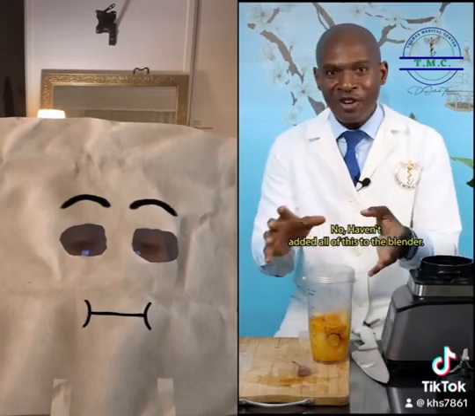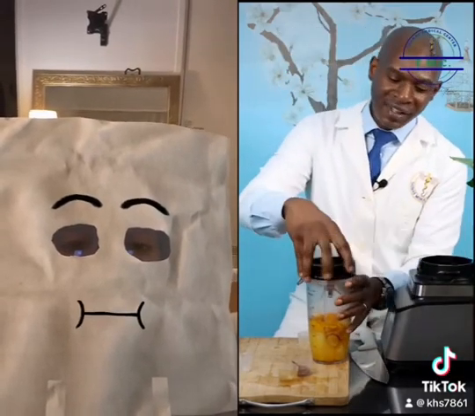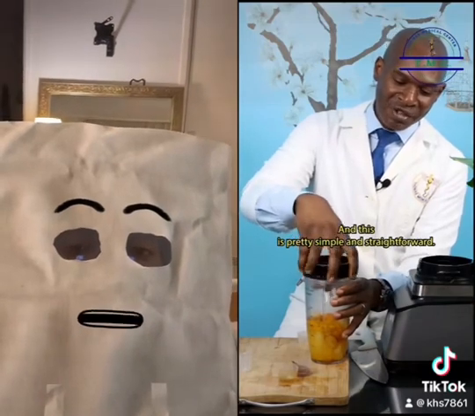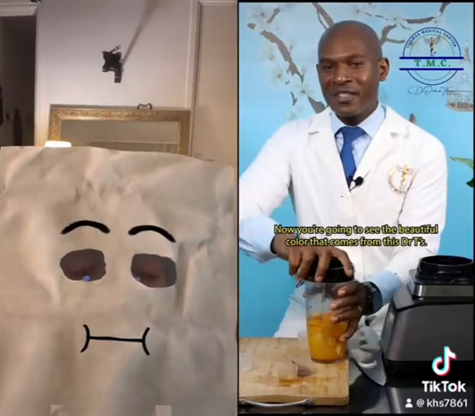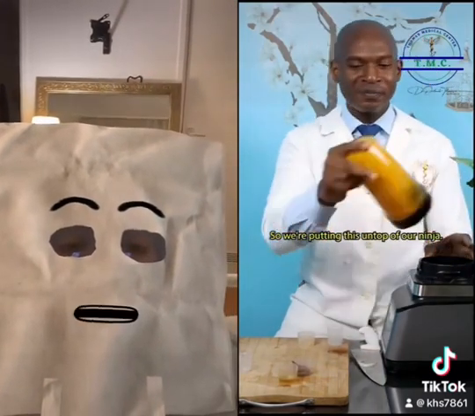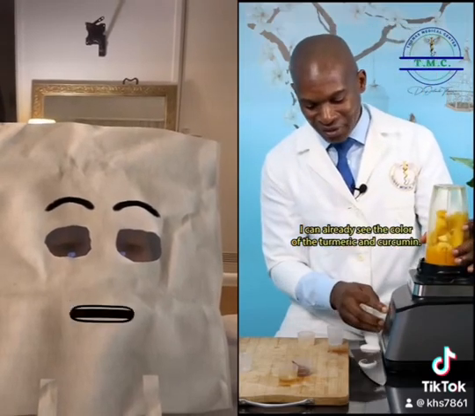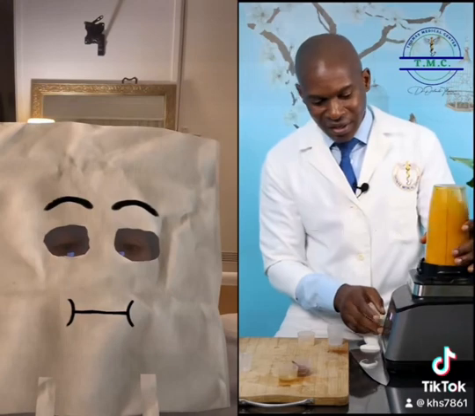Now having added all this to the blender, we are going to blend, and this is pretty simple and straightforward, and you're going to see the beautiful color that comes from this Dr. T's Natural Penicillin. So we're putting this on top of our Ninja. You can already see the color of the turmeric and curcumin. Turn our blender on.